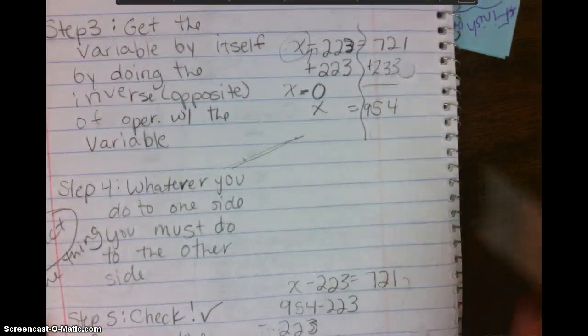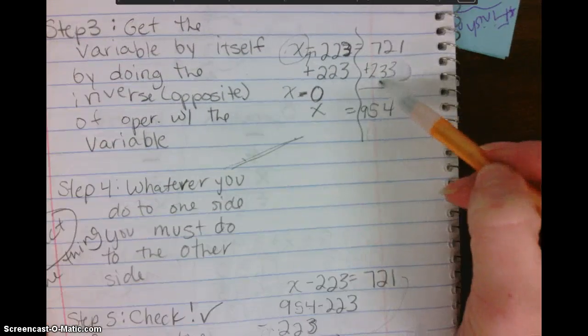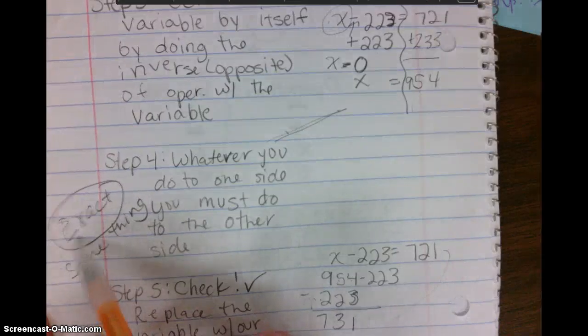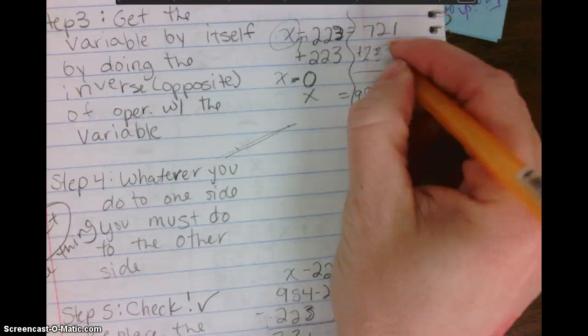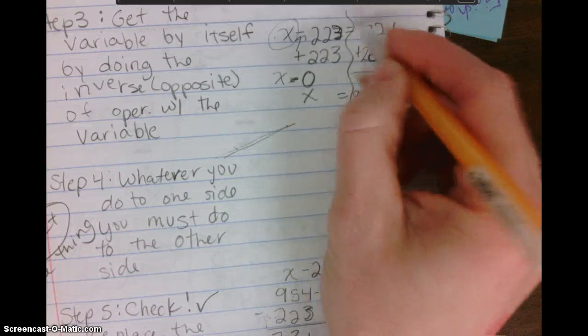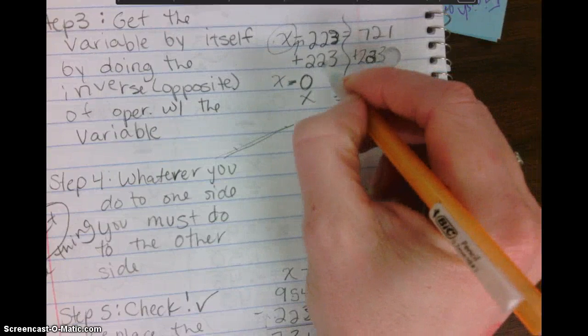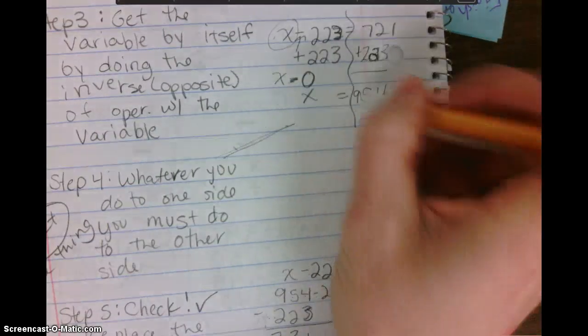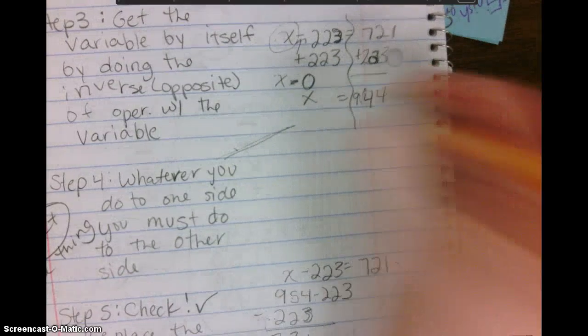Oh, I see it. Back up here, I have 223 here, but I have 233 on this side. That's why it's not working, because I have to do the exact same thing on both sides. So here, I need to change this to 223. This is another reason this line is good, so you can see the mirror image to make sure you do the exact same thing here that you do here. So instead of 5, that would be 4.